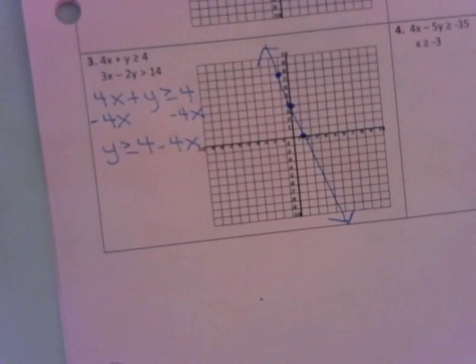Carter, y is greater than or equal to, so I shade which way? Above it. Now this one's kind of hard.